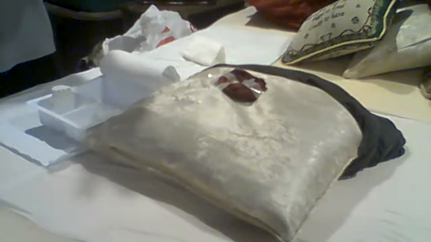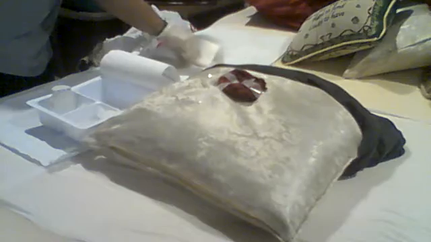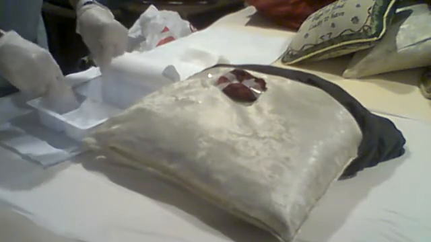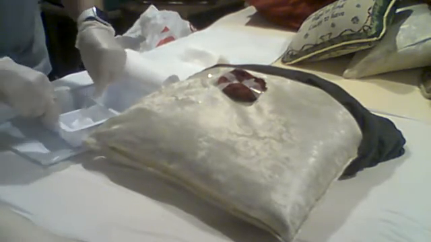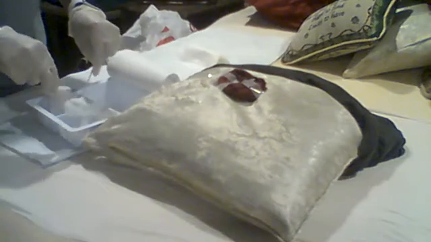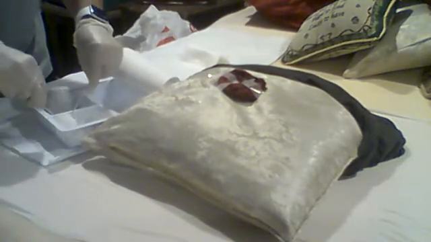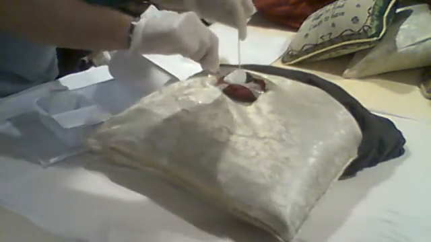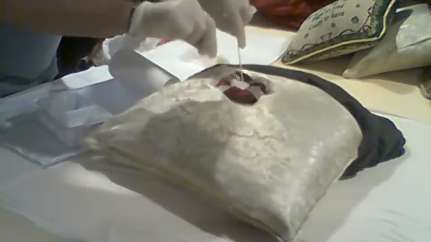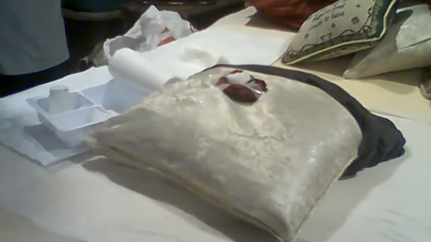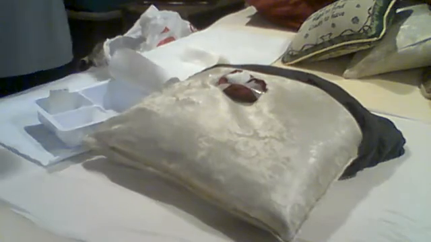So now what I'm going to do is I'm going to go ahead and get my gauze. I have my cotton swabs. I'm going to go ahead and get a gauze and pack this one. Then I'm going to stand away from my sterile field. Throw those away.